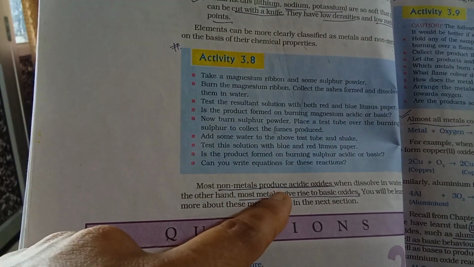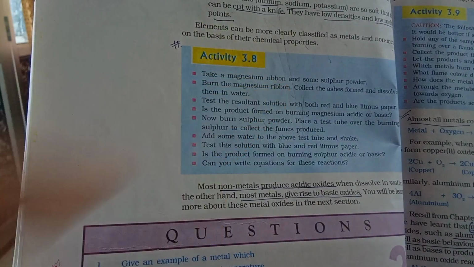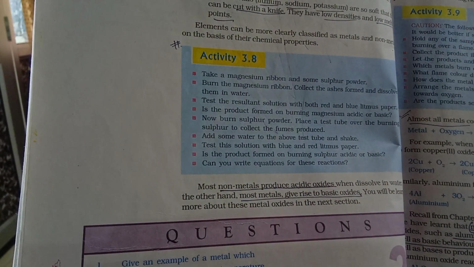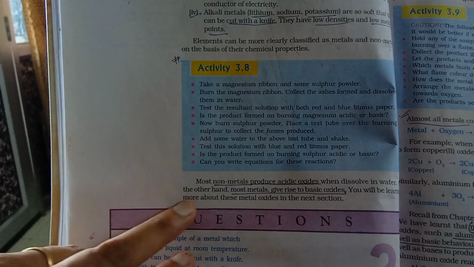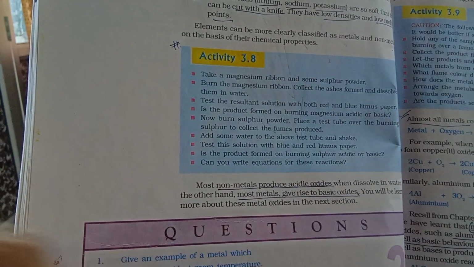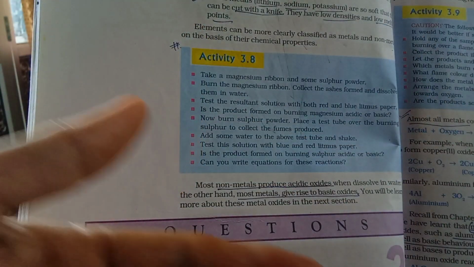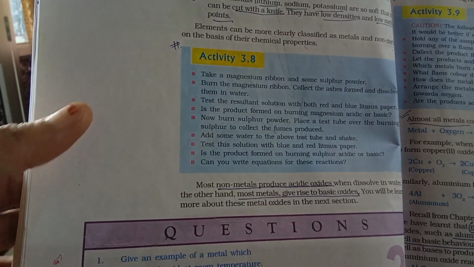On the other hand, most metals give rise to basic oxides. And what about magnesium? Whenever you burn magnesium and add some water to it in a test tube, it makes a basic oxide. Magnesium will make a base, and sulfur dioxide will make sulfuric acid. You will learn more about these metal oxides later. Further we will do chemical reactions and understand whether this is true: non-metals make acids and metals make bases.